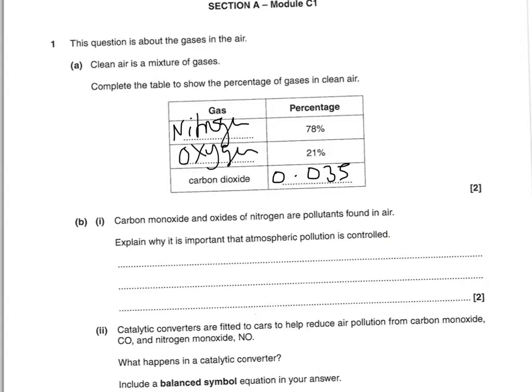You could say that carbon monoxide is poisonous or toxic, which is talking about here. You could say to control or reduce smog. You could say protect buildings. You could say to reduce the damage to the ozone layer. And you could also say to reduce the effect of acid rain.